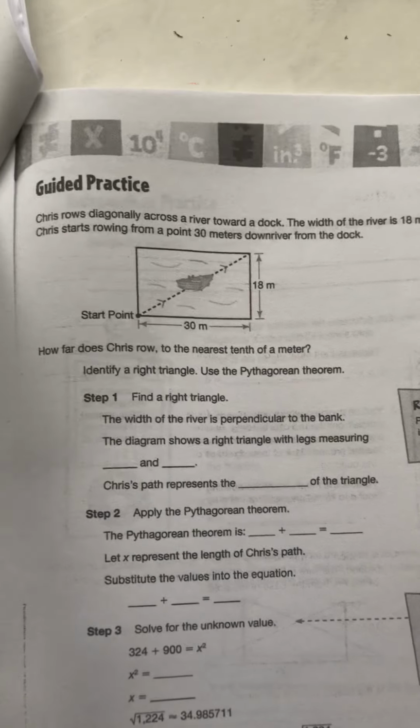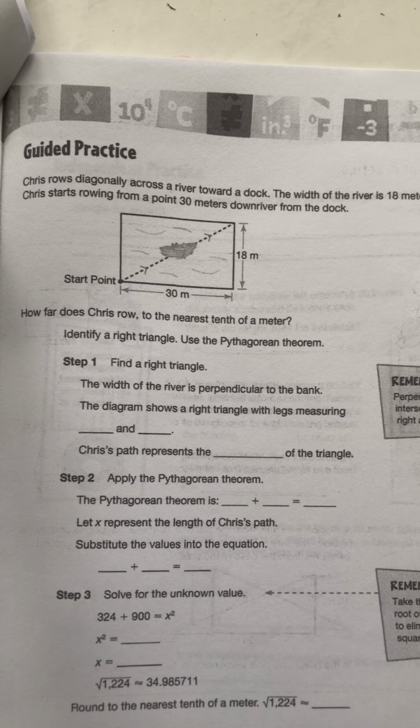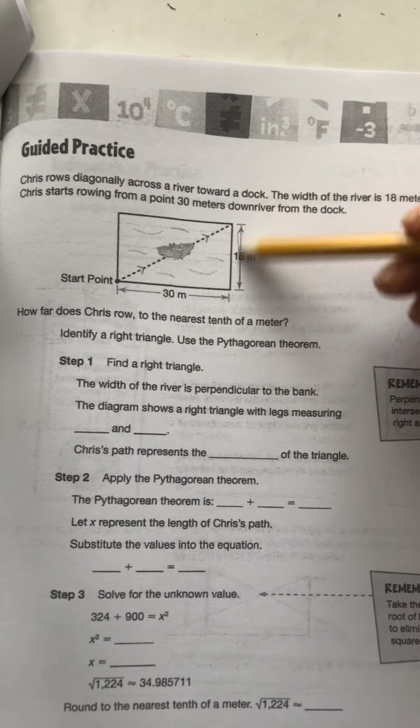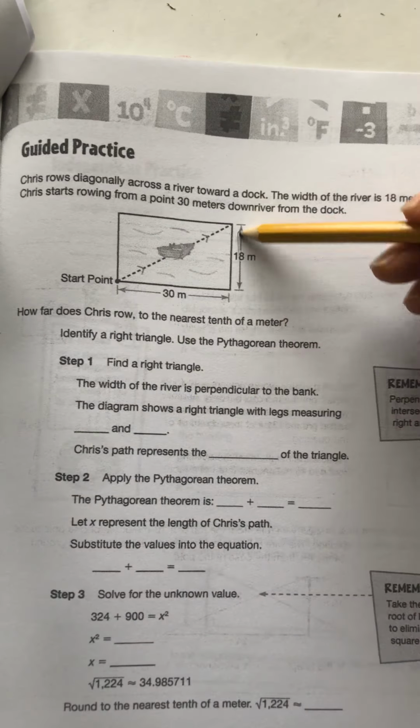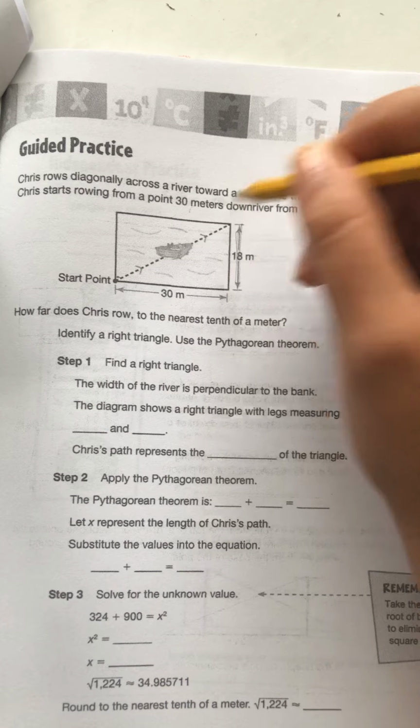Chris rows diagonally across a river towards the dock. The width of the river is 18 meters. So this is the width of the river. Chris starts rowing from a point 30 meters downriver from the dock. So this is where he starts. This is where he wants to end.